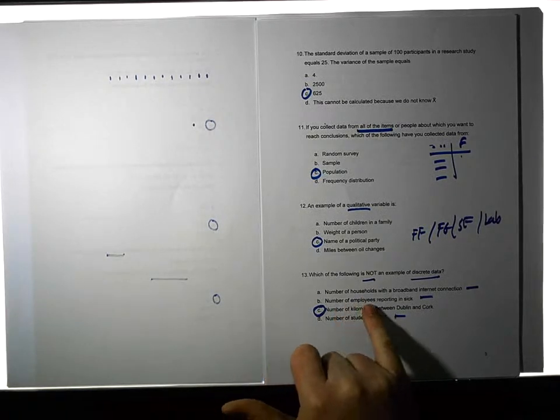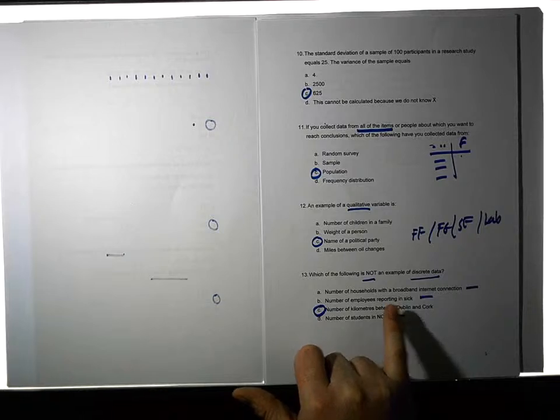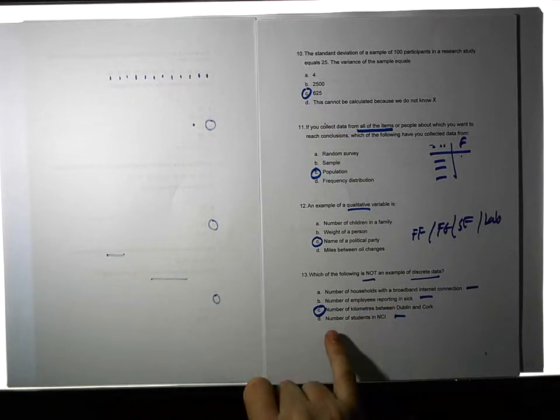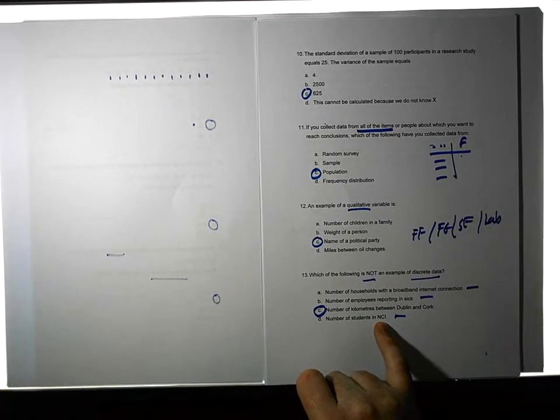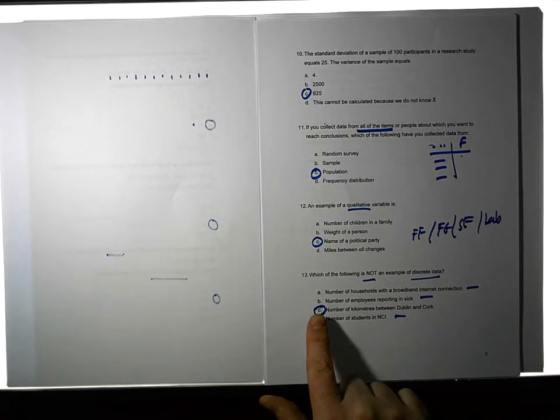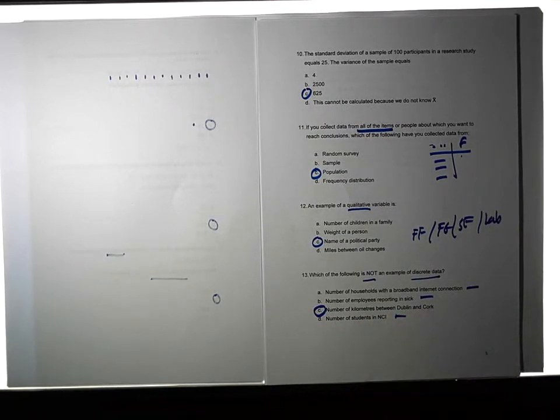The number of employees reporting in sick. How many people were reporting in sick last week? Well, that's a whole number. The number of students in NCI, that's a whole number. We don't have half a student, a quarter of a student. They're all whole numbers, except for C, the number of kilometres between Dublin and Cork. Because that is probably something like 215.6 kilometres, if that makes sense.